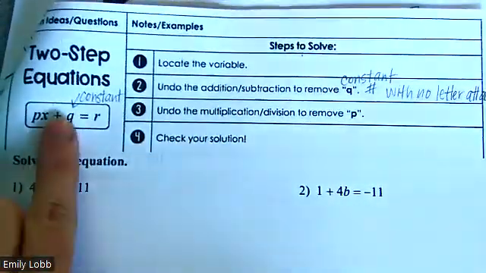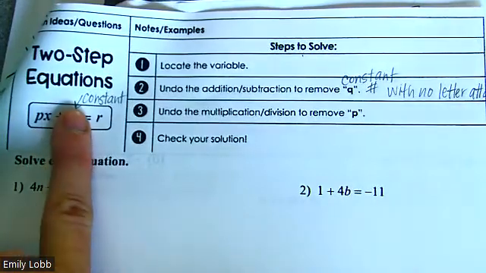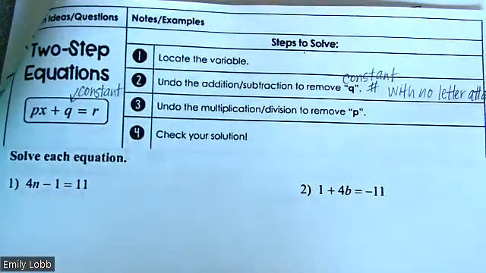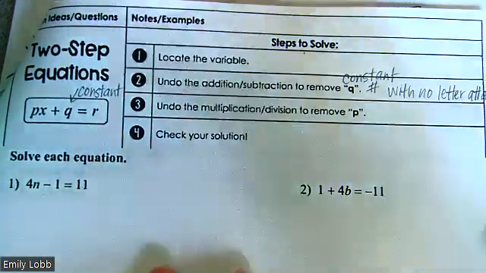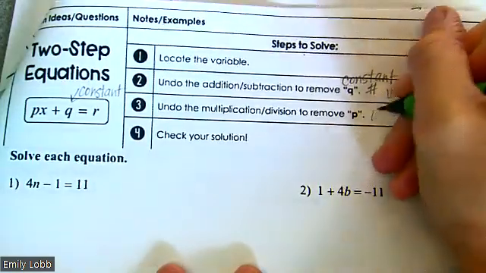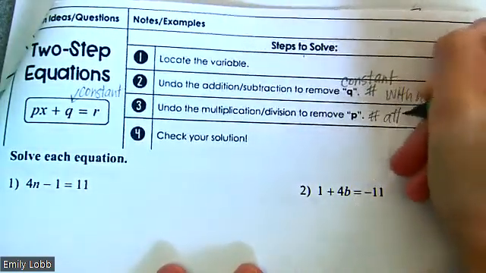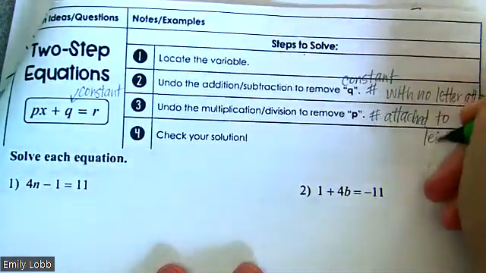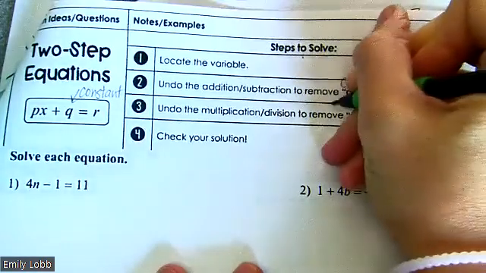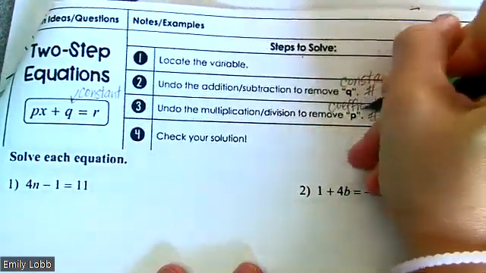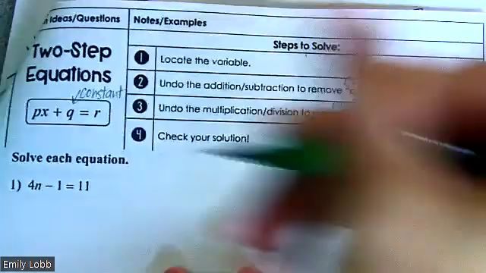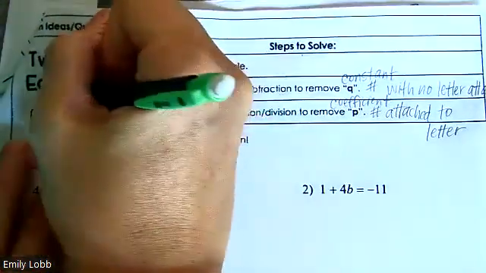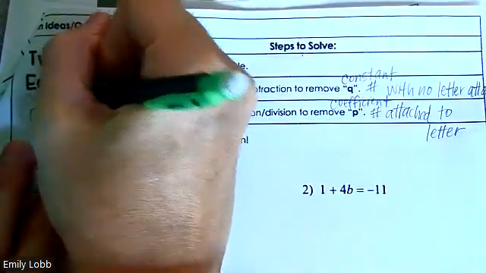Then, once we've gotten rid of this, we're just left with something attached to the x. So we're going to undo the multiplication and division to remove p. So this is our number attached to the letter. In other words, our coefficient. Okay, so whatever is in front of the letter, we call our coefficient.